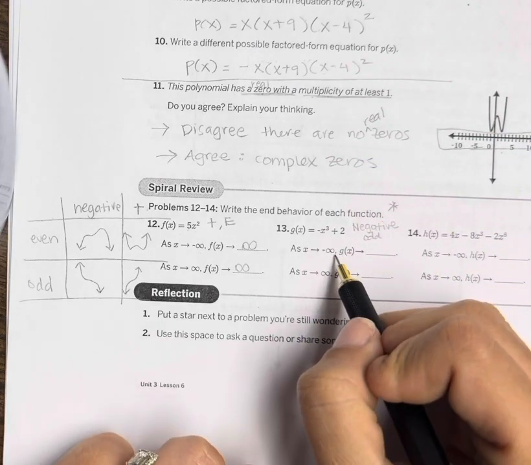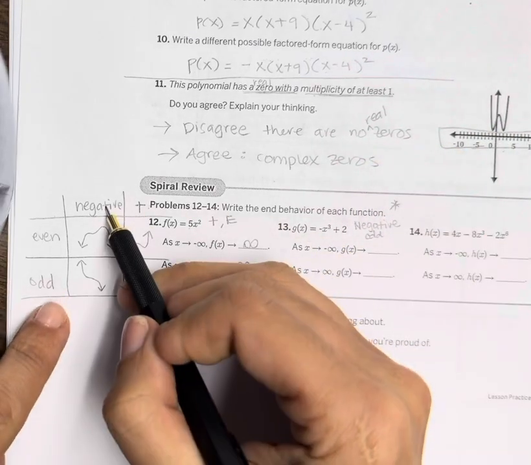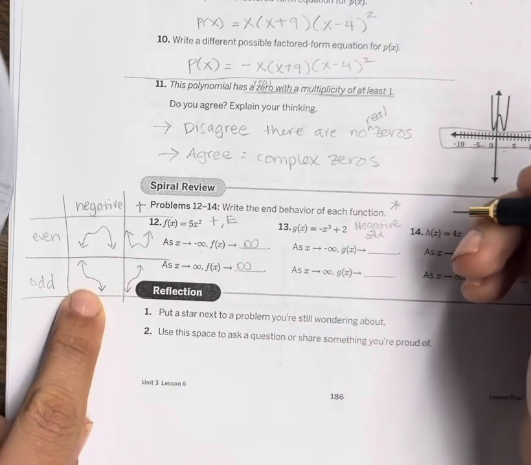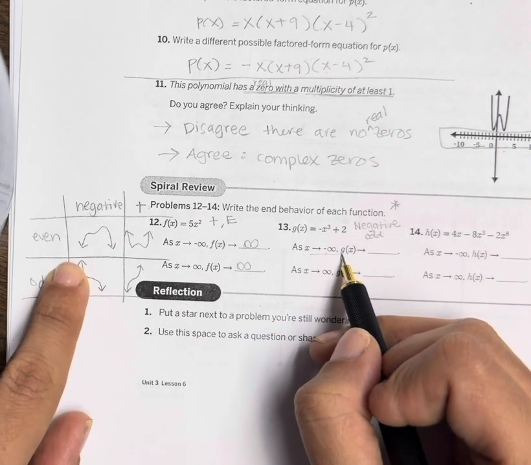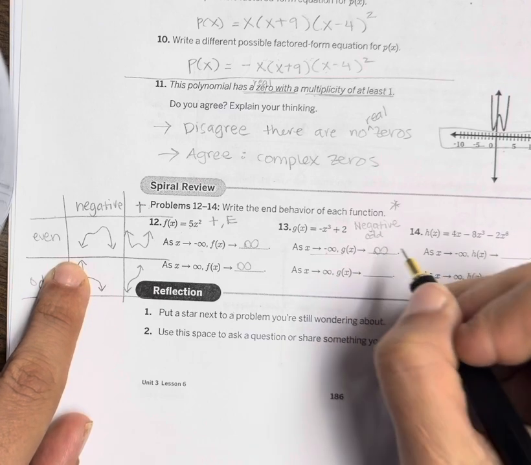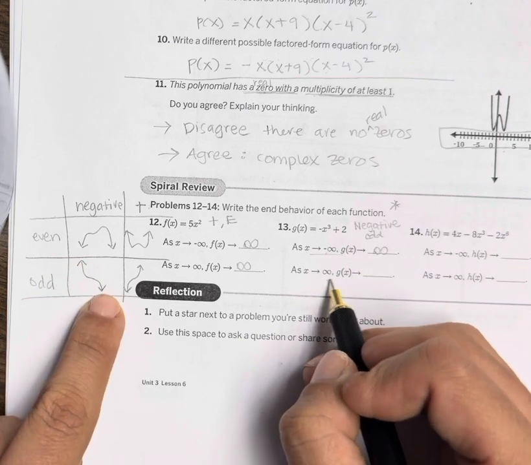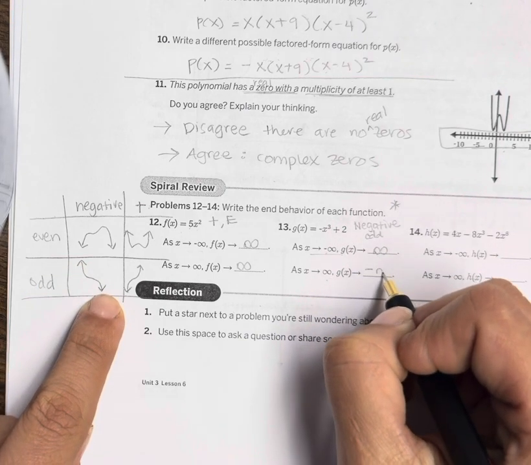Okay, so negative and odd has this kind of end behavior, meaning on the left side, I'm going up. On the right side, I'm now going down.